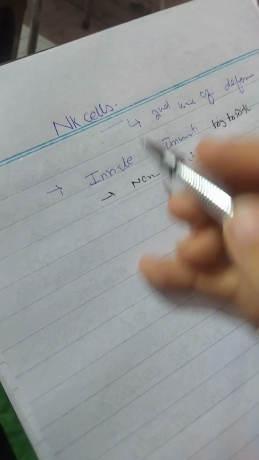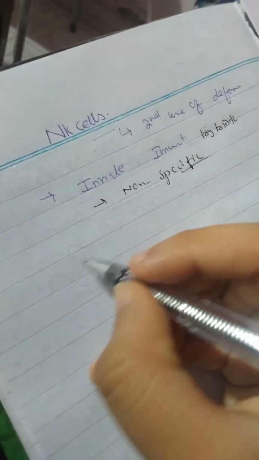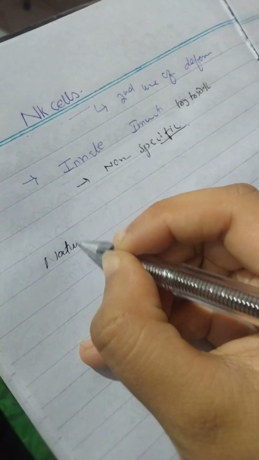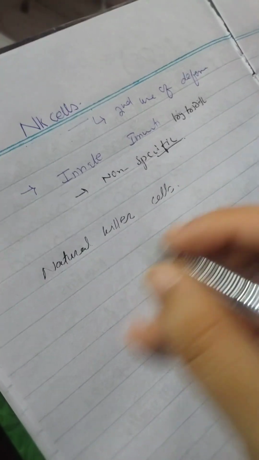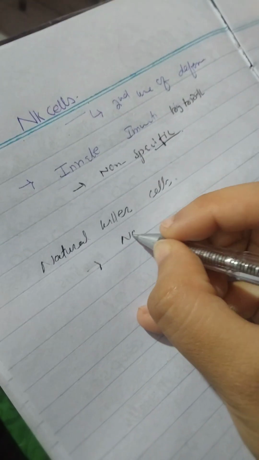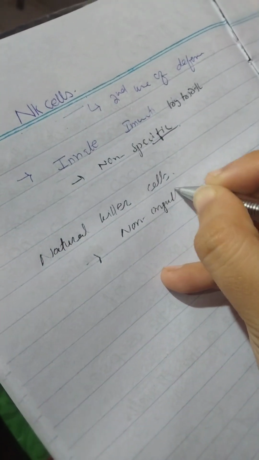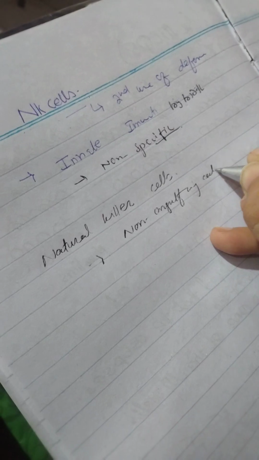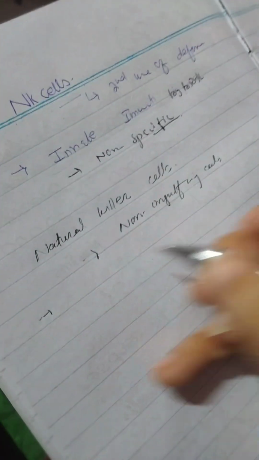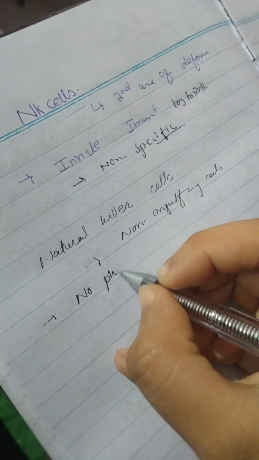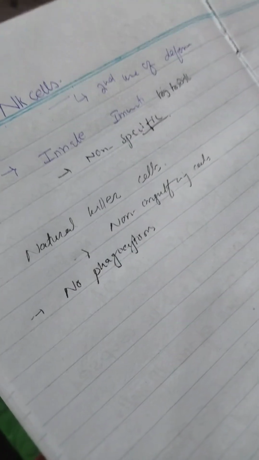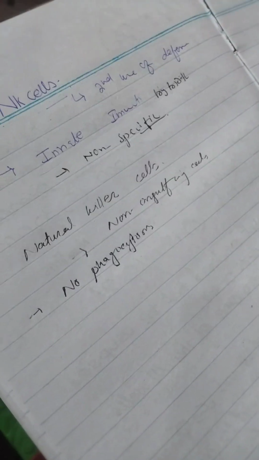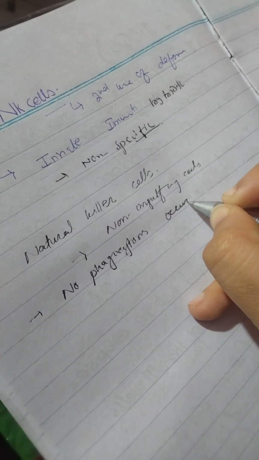So today we will talk about the NK cells, which are known as natural killer cells, right? Basically these are non-engulfing cells, like they do not do any kind of phagocytosis, as we have discussed in the macrophages, monocytes and dendritic cells. Their basic function is phagocytosis. So here no phagocytosis occurs.